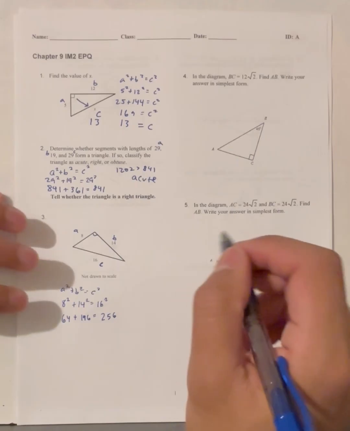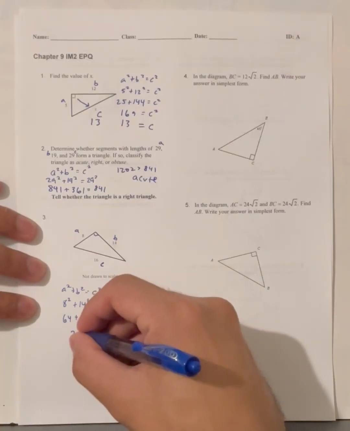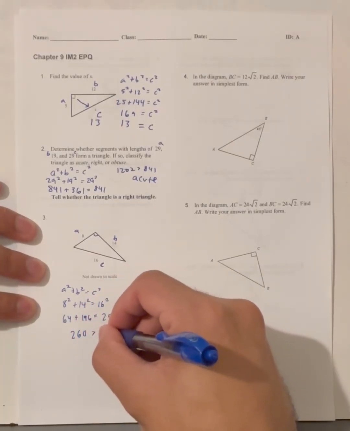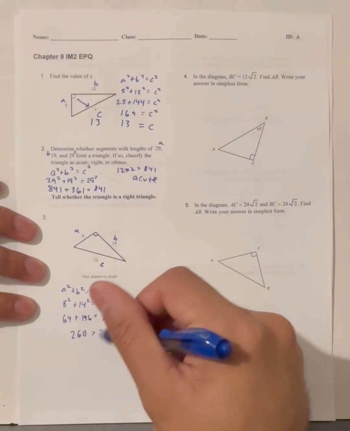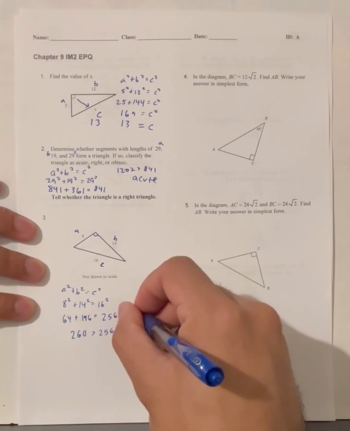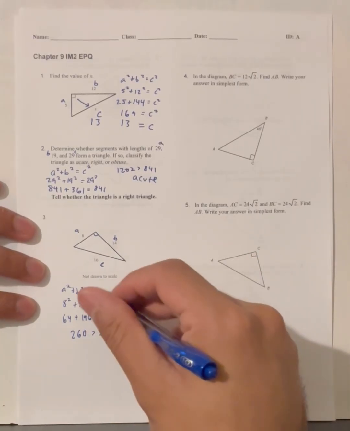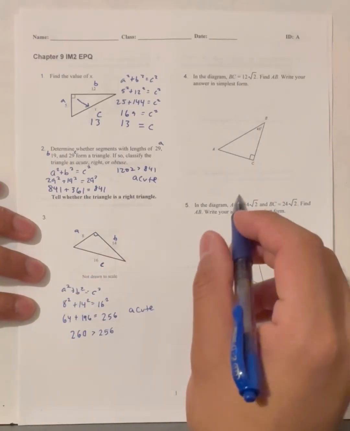Okay, so 64 plus 196 is 260, and 260 is greater than 256. So because the a squared plus b squared value is greater than the c squared value, we're going to say that this is an acute triangle. Okay, if they were equal, it'd be a right triangle, and if the c squared value was greater than the a squared plus b squared value, it'd be an obtuse triangle.